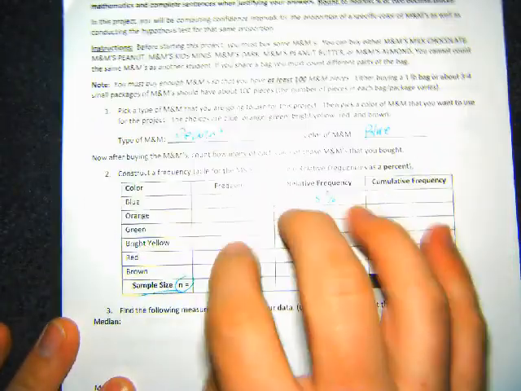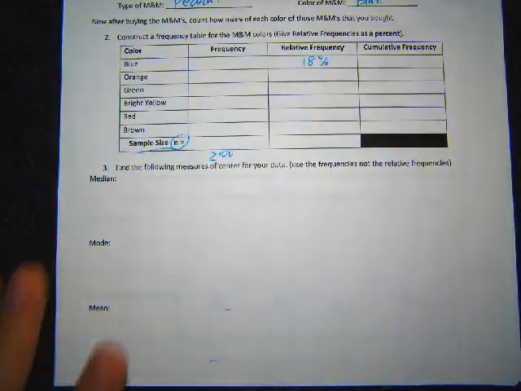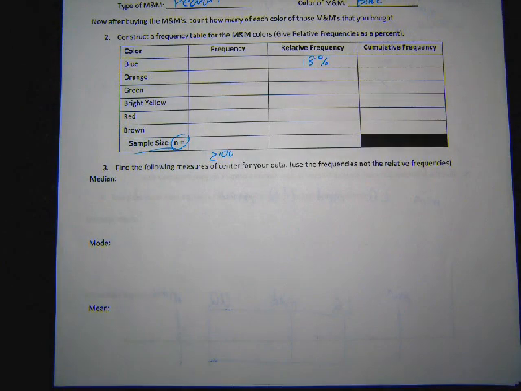So, you're going to buy your M&Ms, make your frequency table, measure center, measure variation, and then you're going to perform hypothesis tests, building some confidence intervals to perform those hypothesis tests.